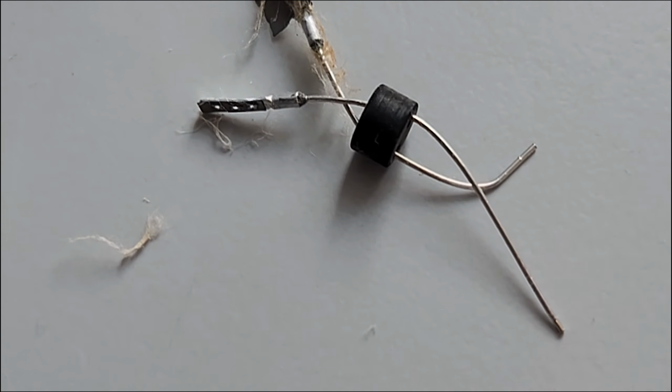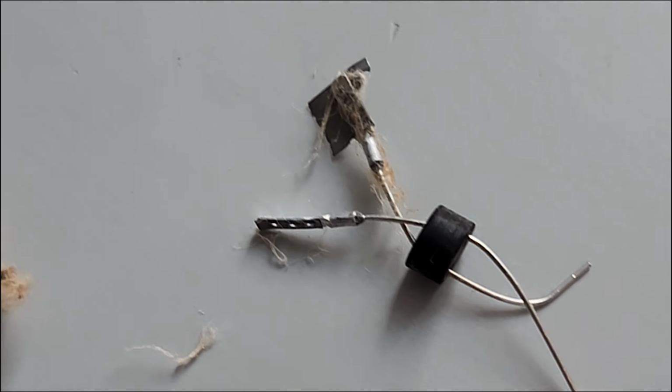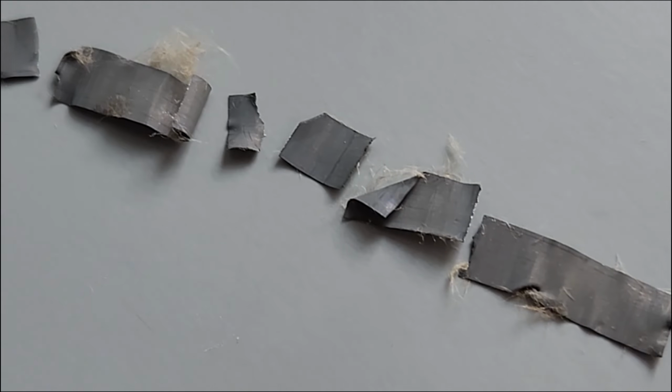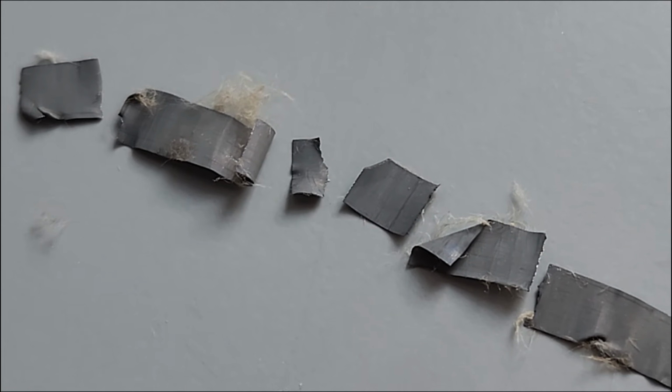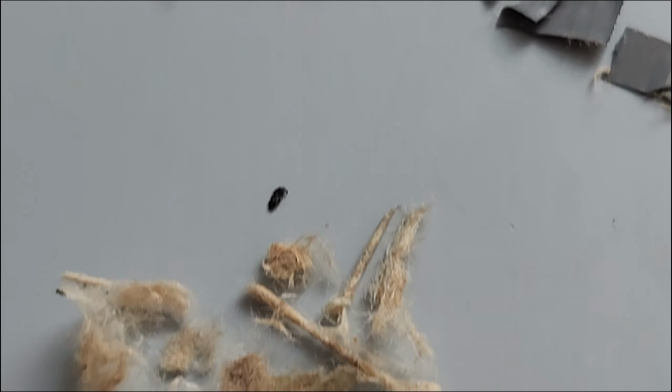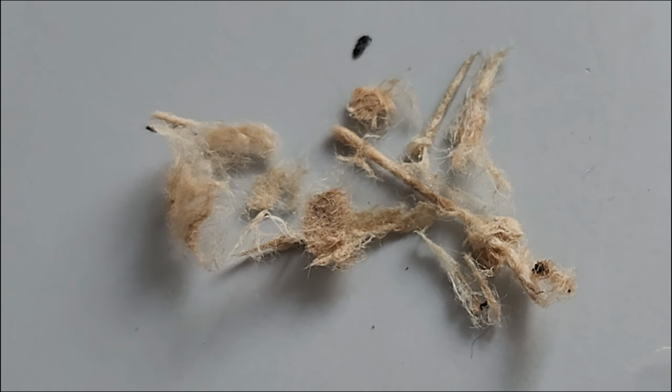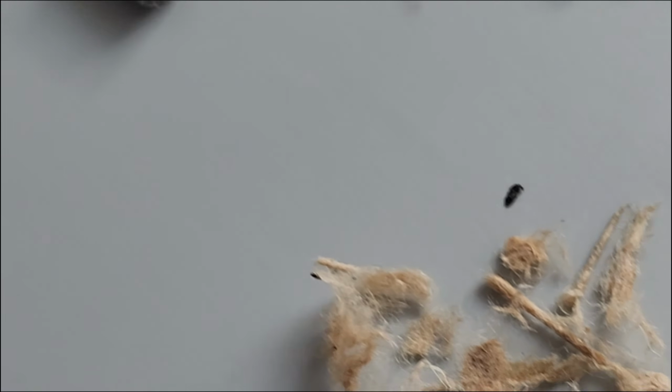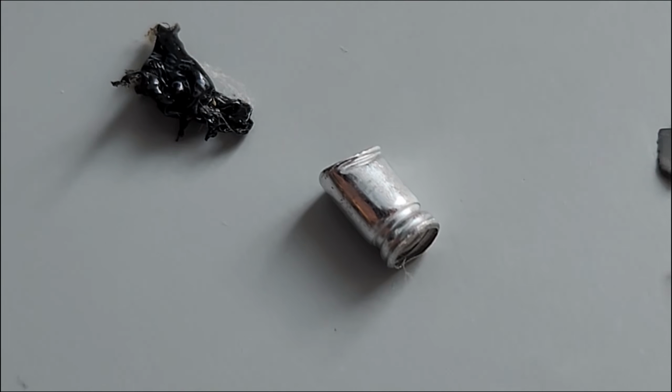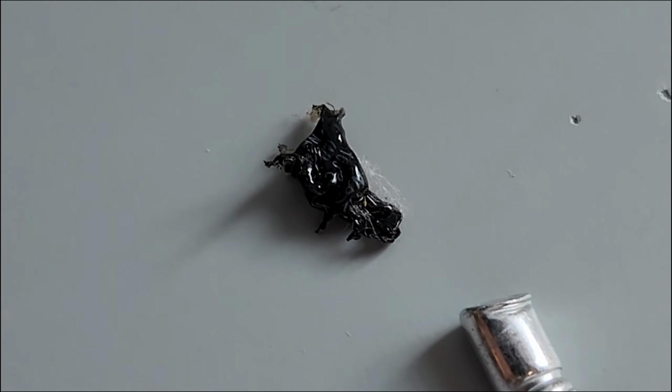Sifting through the debris, we can identify the rubber stopper, aluminium anode plate with an oxidized layer serving as the dielectric, a layer of electrolyte soaked tissue, now obliterated, acting as the cathode, the outer housing, and the melted plastic coating.